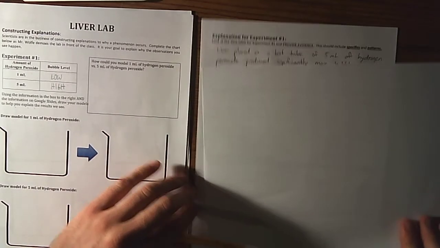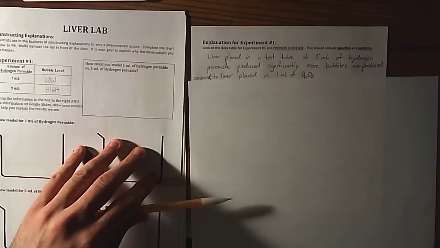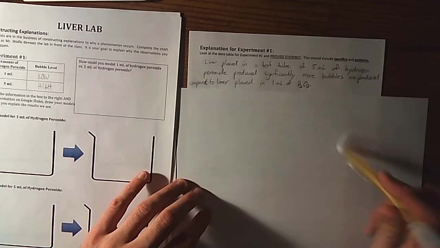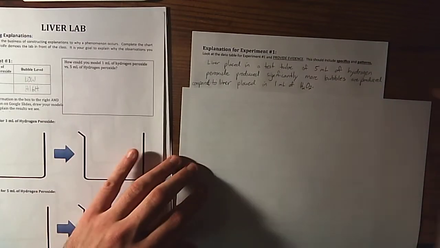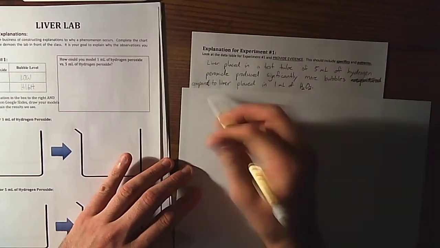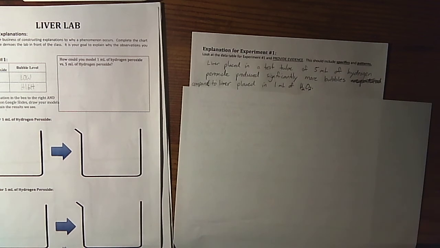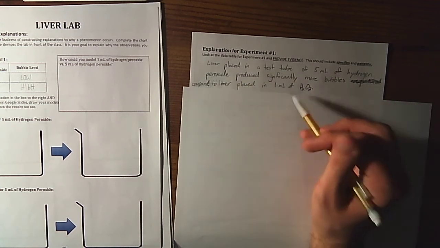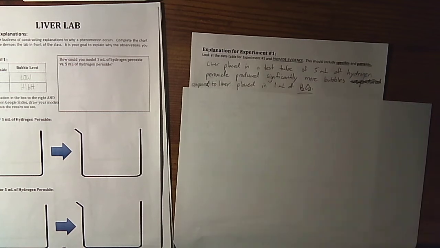So this is what I have: liver placed in a test tube of 5 milliliters of hydrogen peroxide produced significantly more bubbles compared to liver placed in 1 milliliter of hydrogen peroxide. And notice that I said hydrogen peroxide here, spelled it out, and then I used the formula for it there. You could do either one.